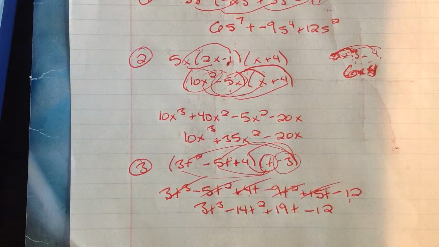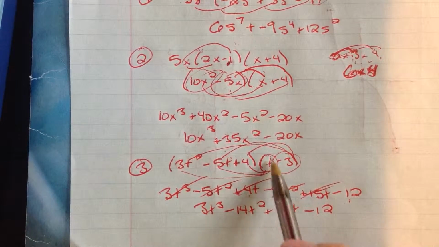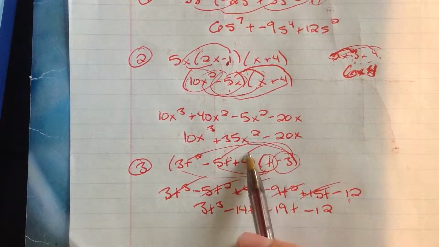So we can multiply any two polynomials together. It just takes a little bit of a different form of distributing each piece to the other piece within the parentheses.